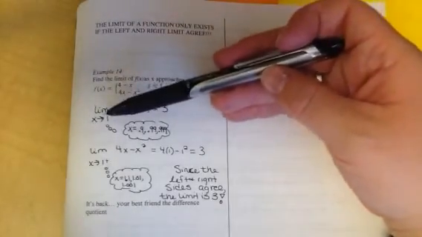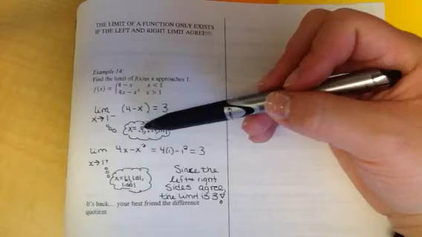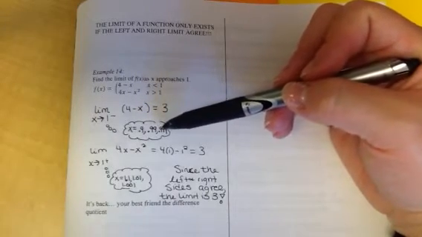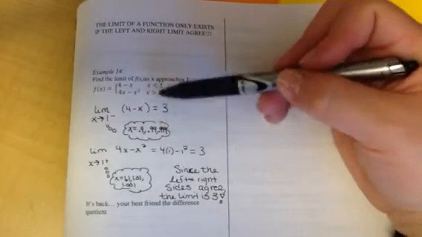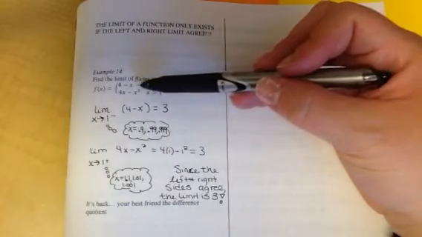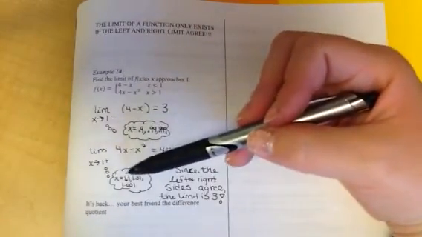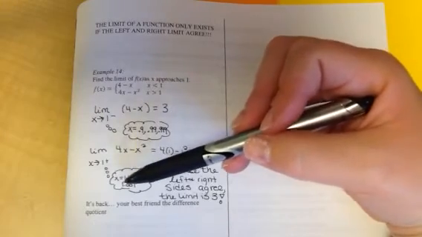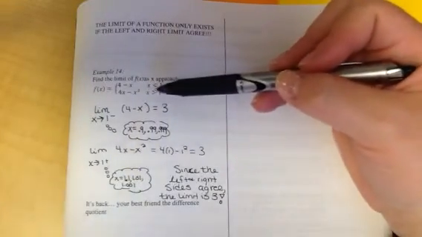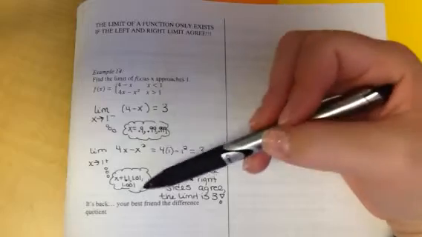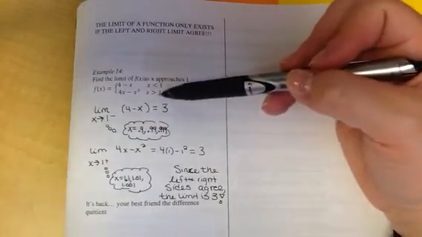And that's because when you approach it from the left, you're plugging in things like 0.9, 0.999, 0.99999, and all of those numbers are less than 1, so you have to use the first piece. Down here, when I approach it from the right, I'm using numbers like 1.1, 1.01, 1.001, which are all bigger than 1, so I'm approaching it from the right, and I have to use the second piece of the function.